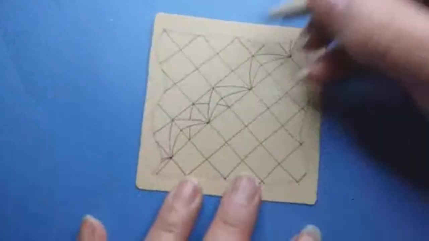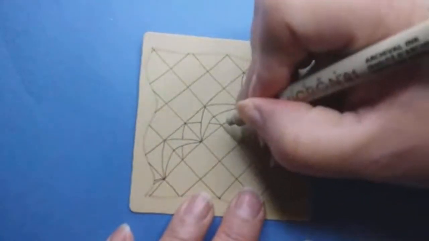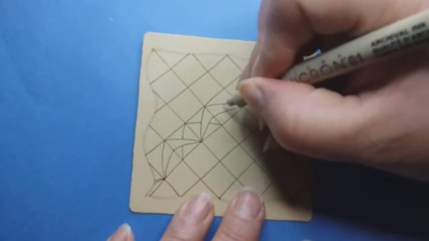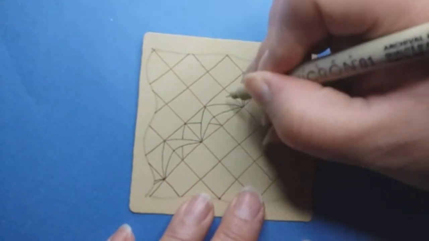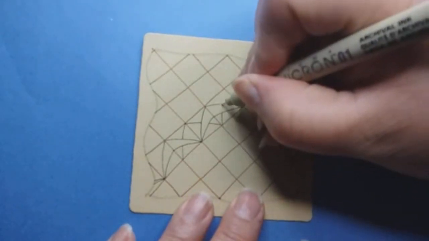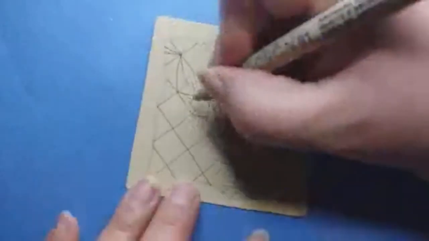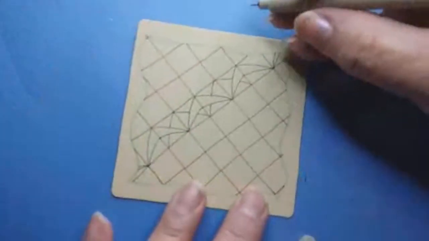Because what can happen is, if I start and stop, it has a different look, and you can end up with a little bit of a curve and a little bit of a curve. For anyone that's a musician out there, it's kind of like phrasing. Think of a musician or a singer.